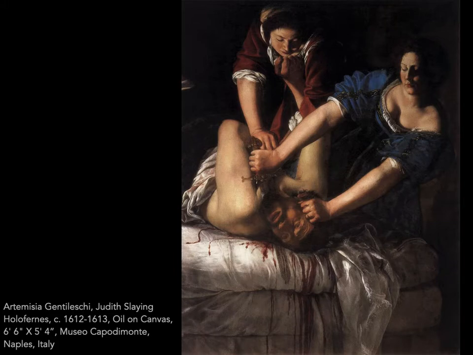Now, in both paintings, notice that there is a handmaiden. This is because there's another Bible story of another female beheading a man, and to differentiate the two, Judith is always shown with a handmaiden and the other is not.